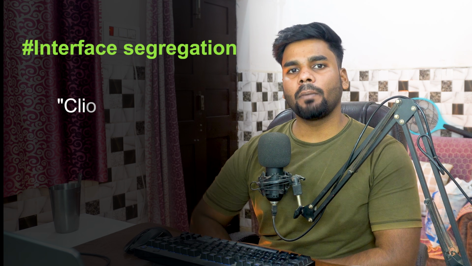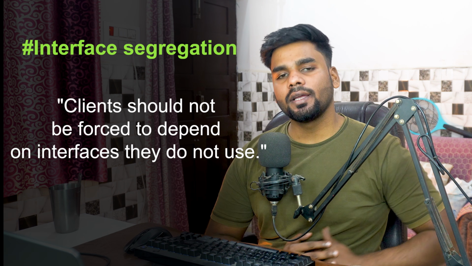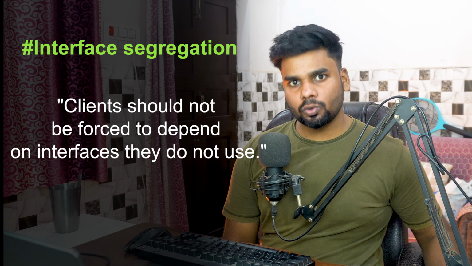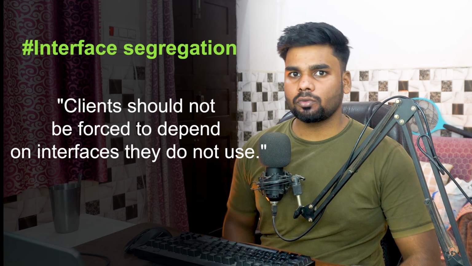Now we are going to discuss the next principle, which is the I of our SOLID acronym, and the full form of I is Interface Segregation Principle. It says that instead of creating a bulky interface, you should create small interfaces that make more sense, and also it will increase the reusability of those interfaces.